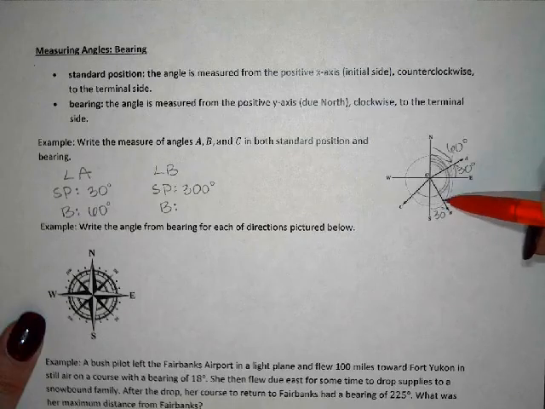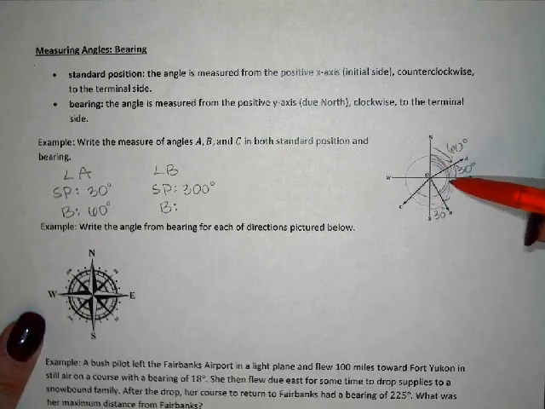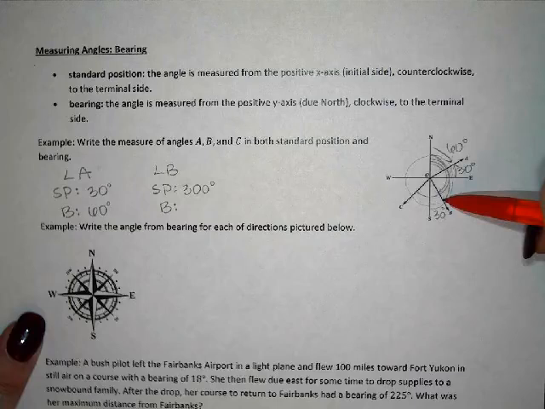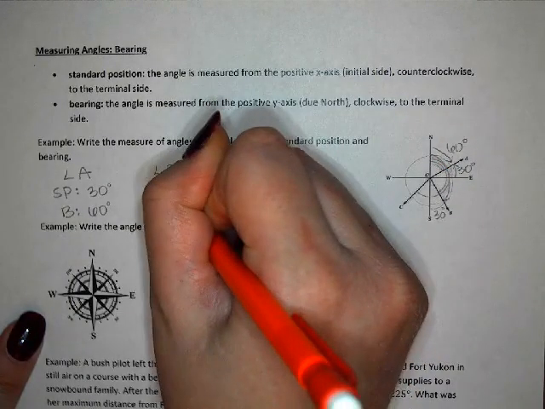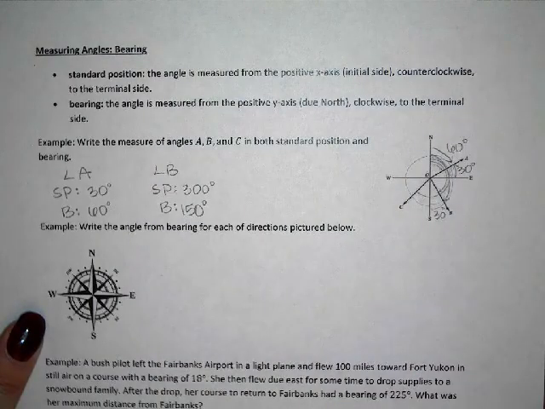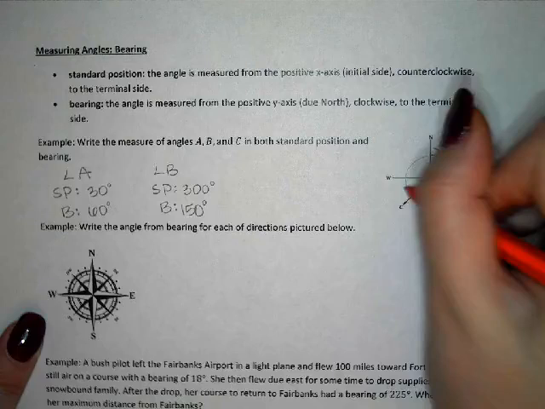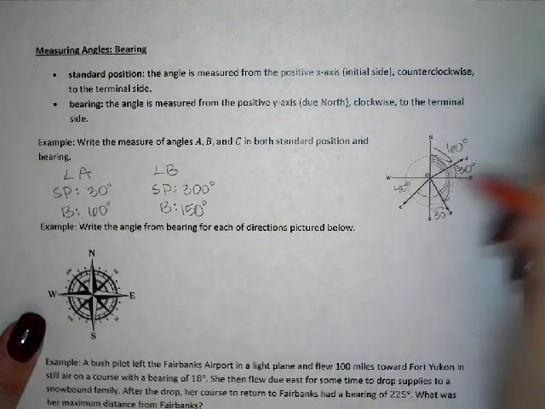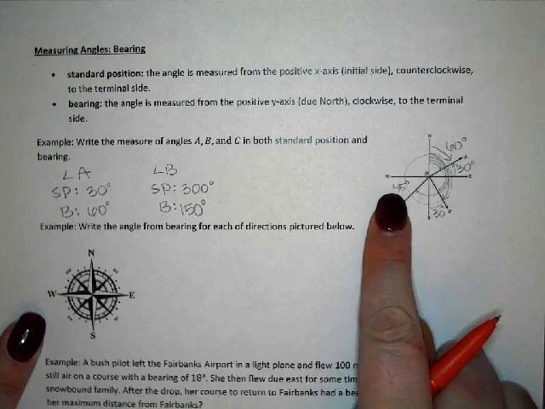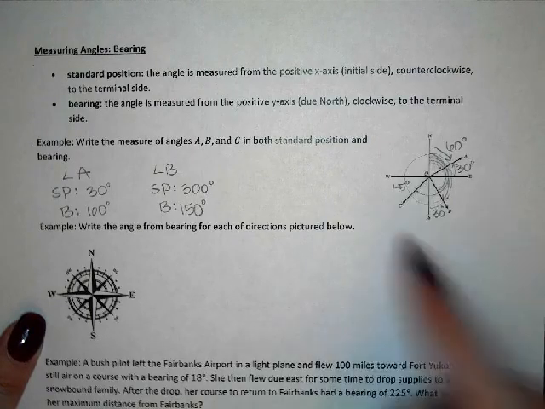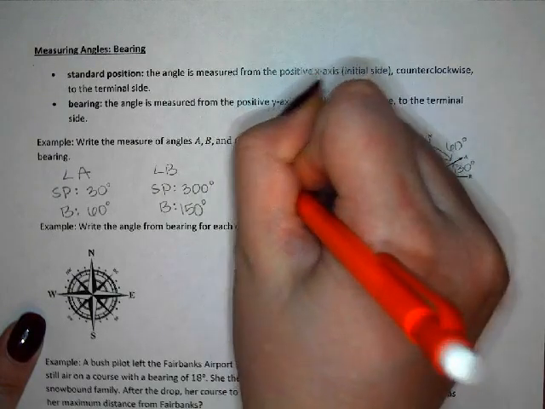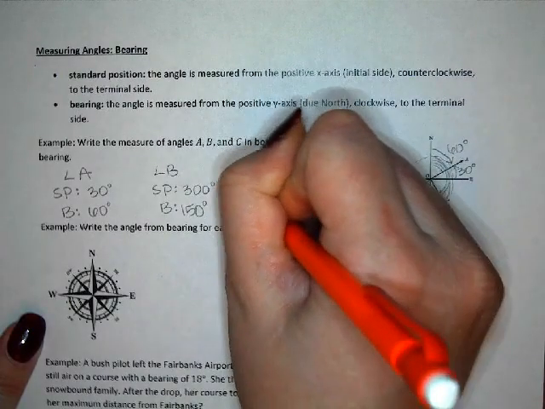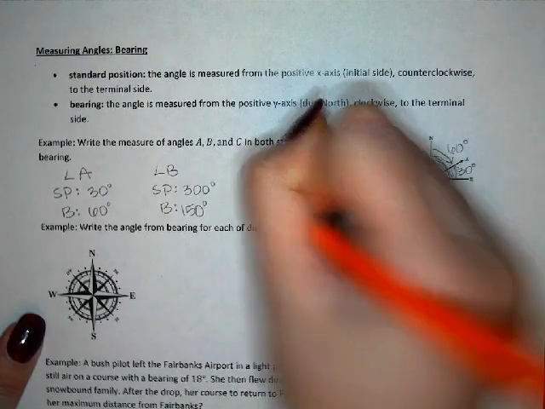Okay, and then last, if I said that this right here was a 45-degree angle, and I wanted you to say what angle C was in standard position and for bearing, then for standard position, we've got 90 and another 90 makes 180, and 180 plus 45 gives you 225.